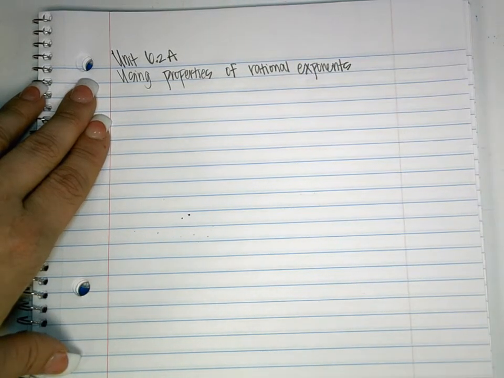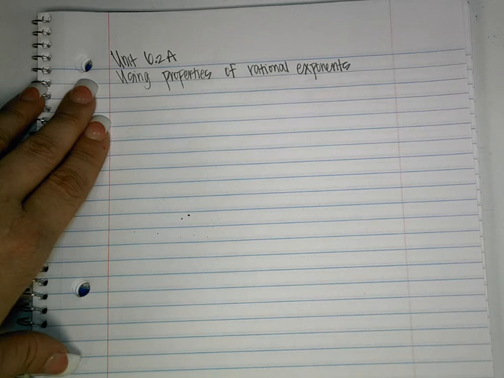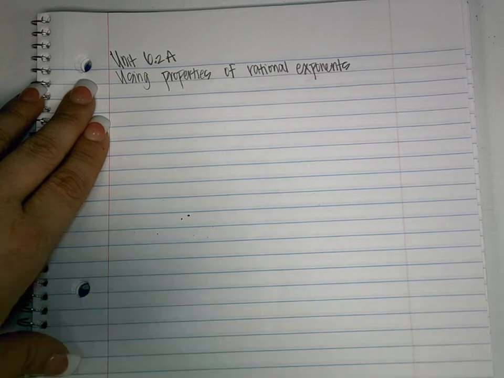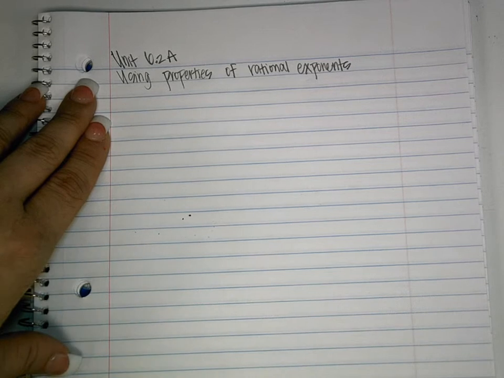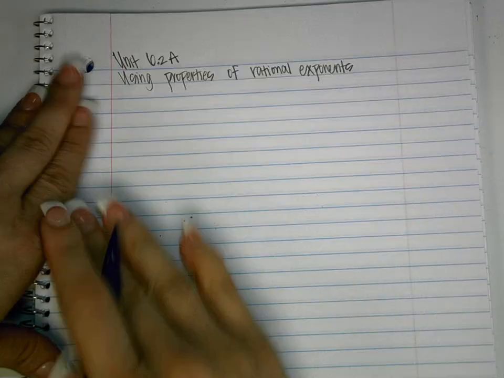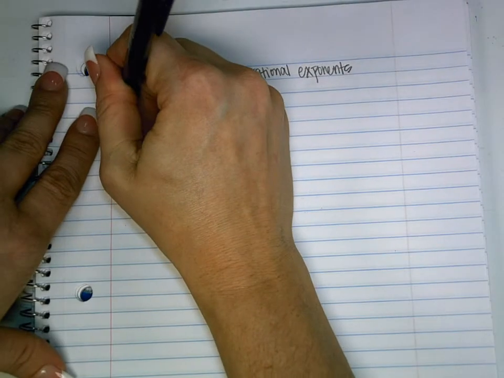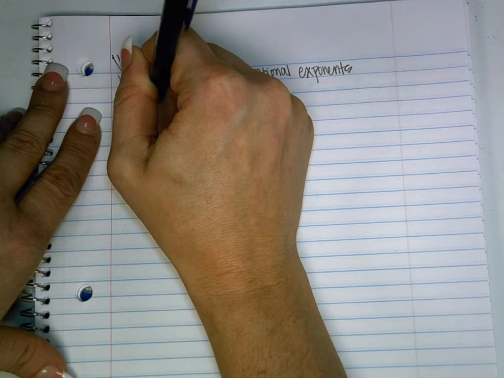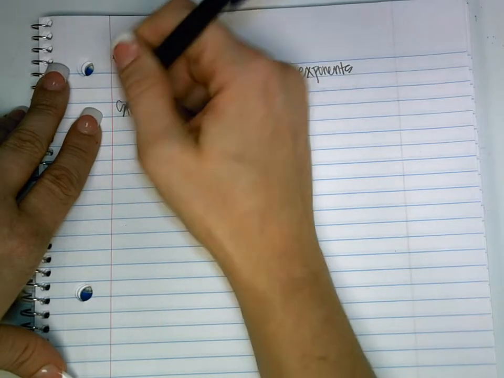Basically, all we're really going to be doing is simplifying things that have fraction exponents, or simplifying roots. All of your instructions are going to tell you to simplify.